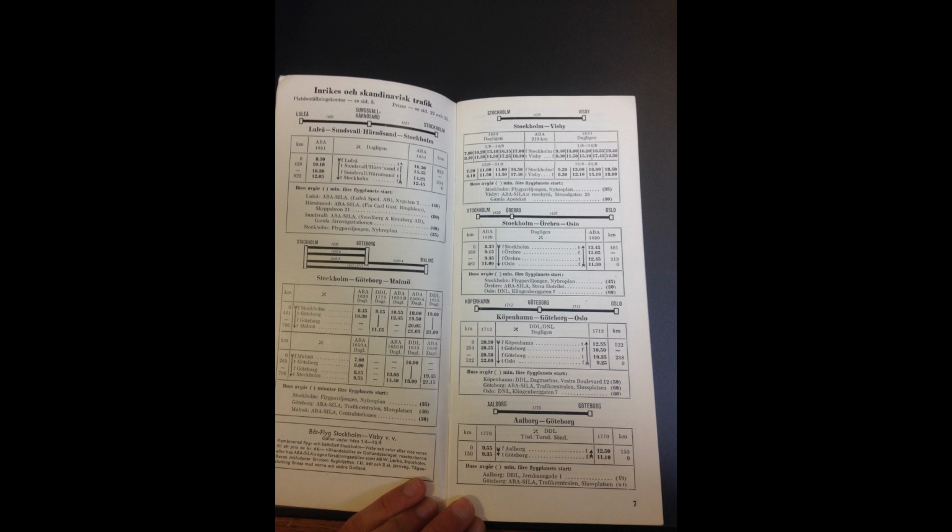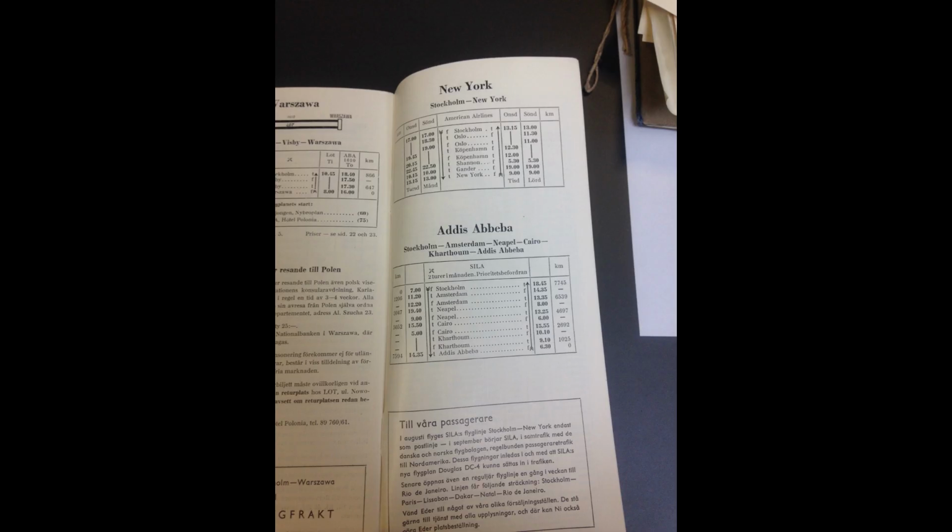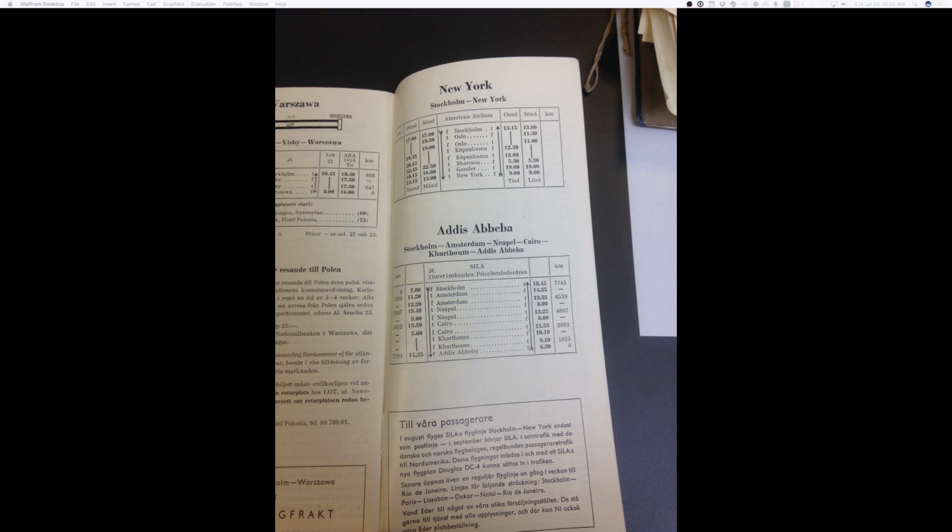Presumably those are train timetables. Maybe planes, probably trains. Wait a minute. Addis Ababa? My gosh, it really is Addis Ababa. Okay, well this has to be a train. I think it's a train. No, it's planes. Wow. That's fun. So you went on a plane and it stopped in all those places, I guess because it didn't have fuel to go further.